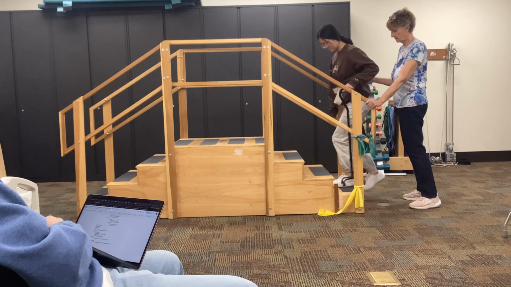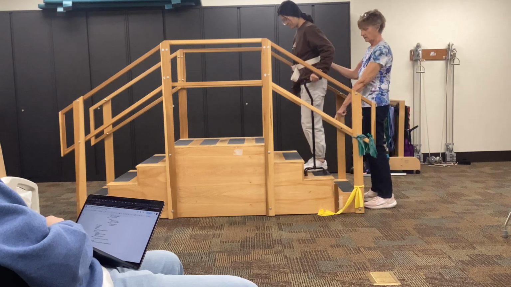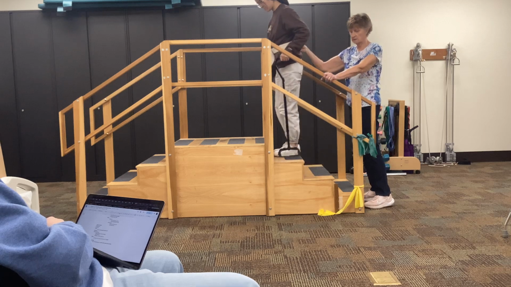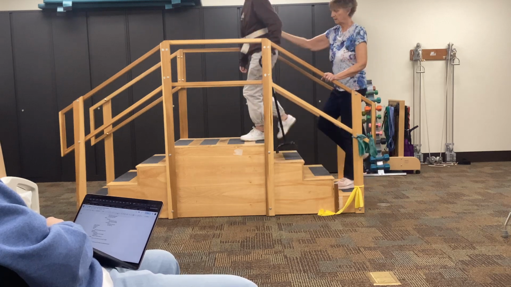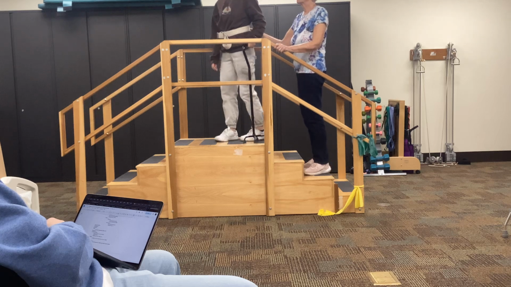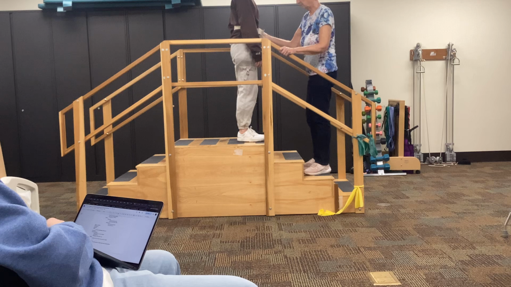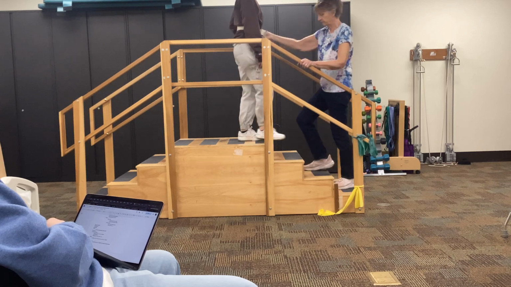Okay, same thing. Okay, now you just have to make sure that all 4 points of the quad cane are on the solid surface. Okay, one down. Same thing as she was turning around, almost came to the edge there. All right.